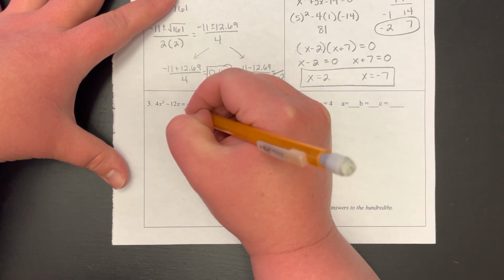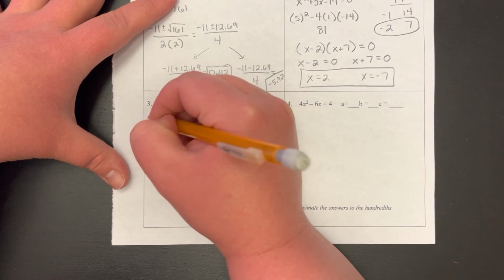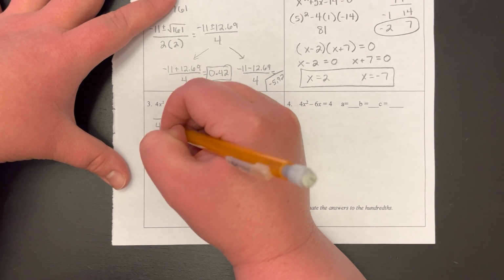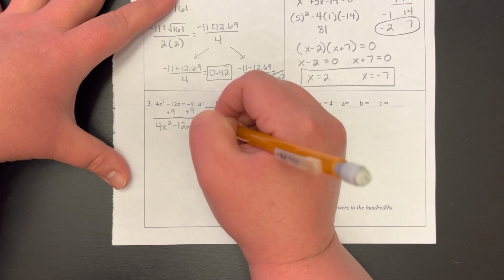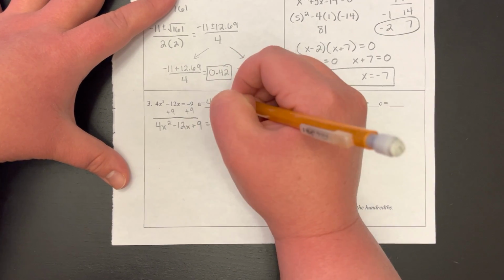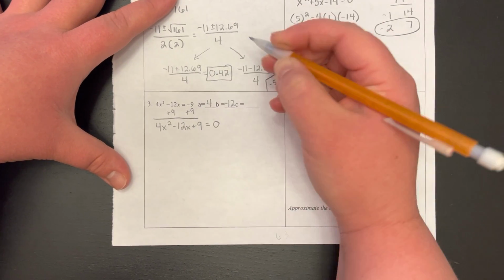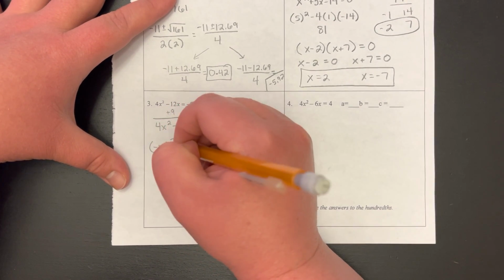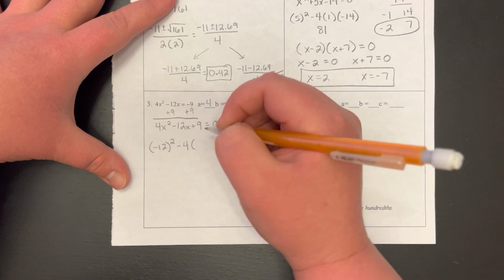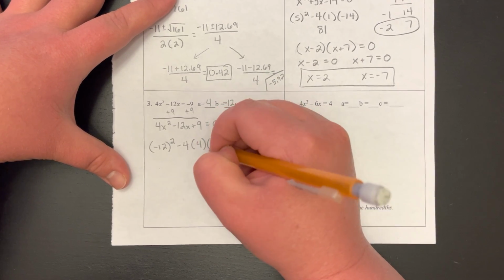All right, number 3. Got to add that 9 over first. So 4x squared minus 12x plus 9 equals 0. A is 4, B is -12, C is 9. So we have -12 squared minus 4 times 9.